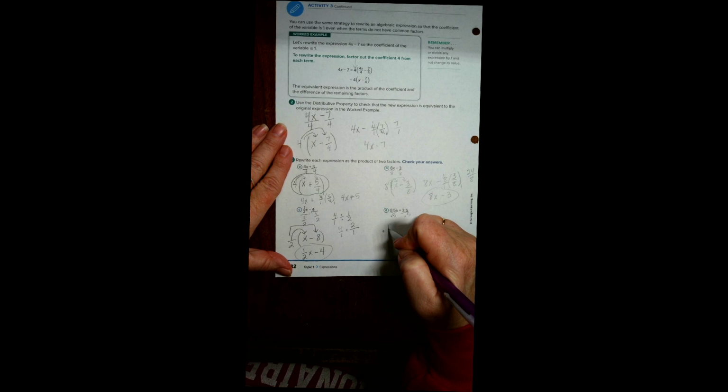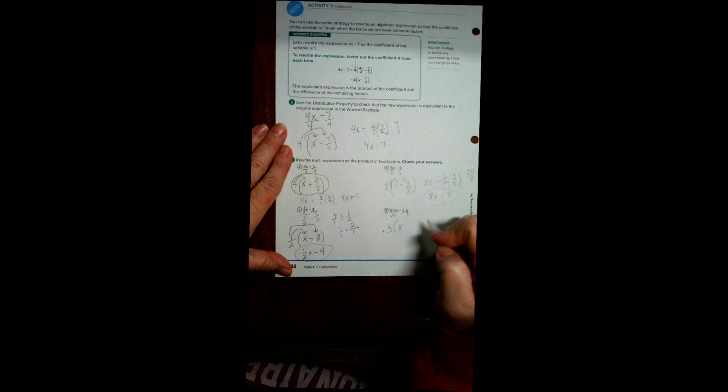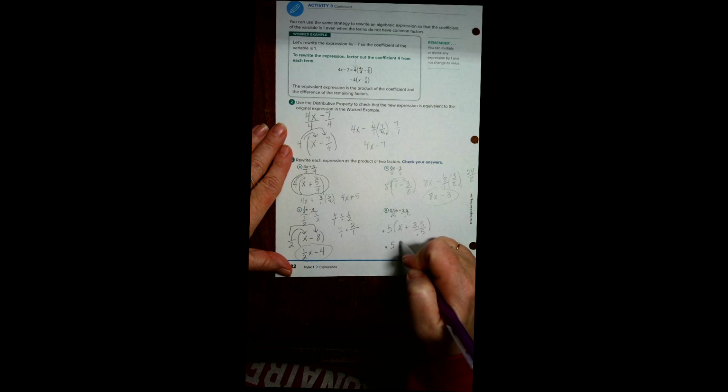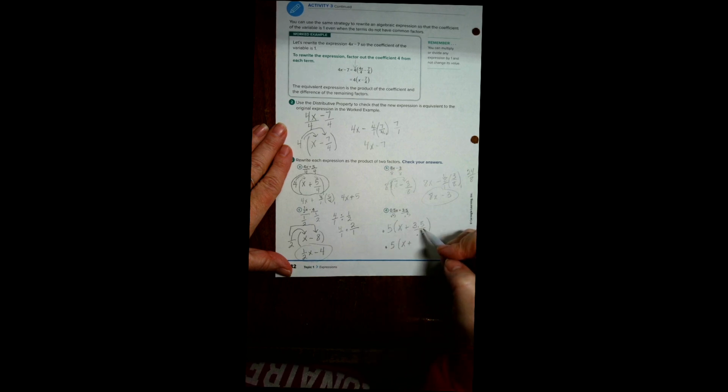Same thing happens here. Divide by 0.5, divide by 0.5. So we're factoring out a 0.5. We're left with an x plus, so then we have 3.5 divided by 0.5. I'm going to move the decimal over 1, move it over 1. So now we have 5 into 35, and we get 7.